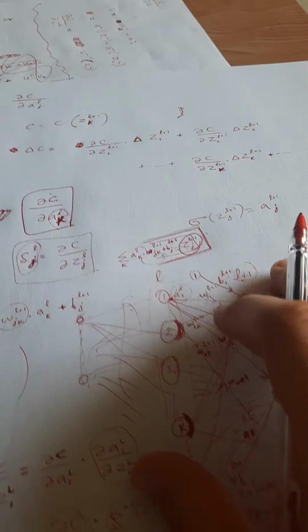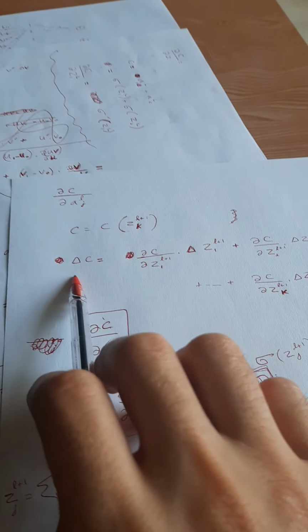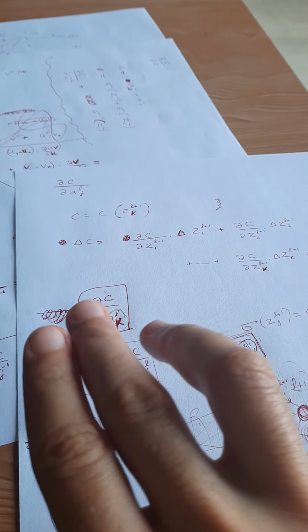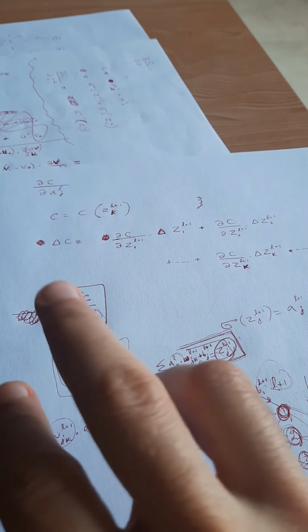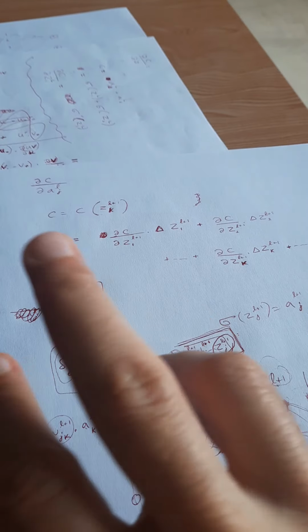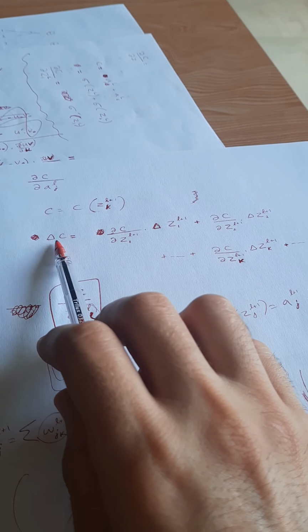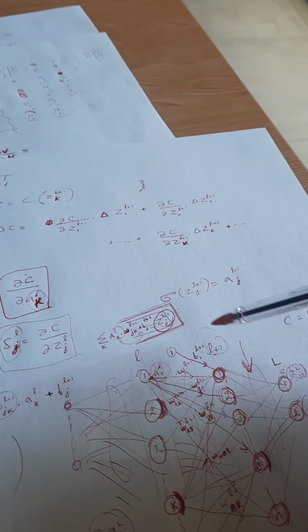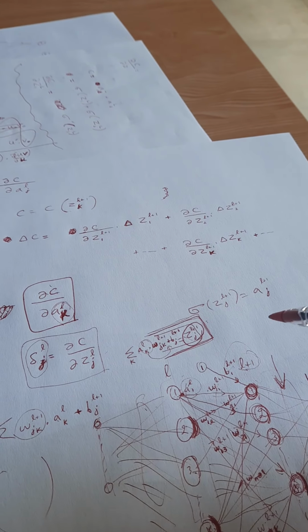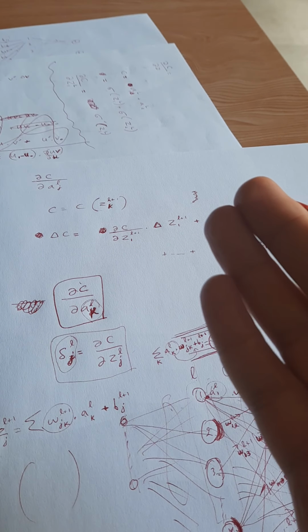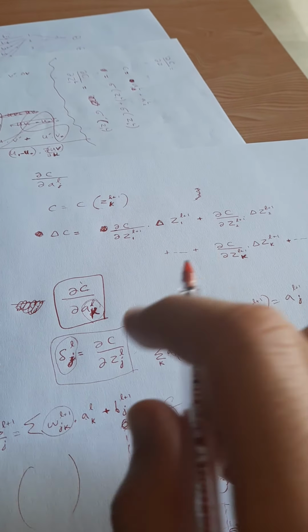I don't know if you are familiar with this formula, like delta c. Delta is like, I don't know what you call it, differential. For example, it can be considered as c after changing minus c before changing.